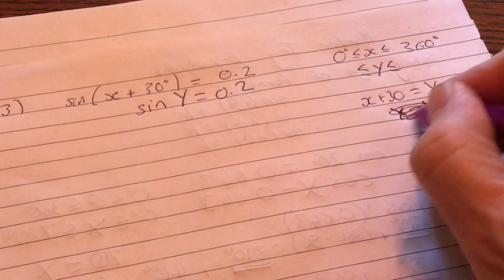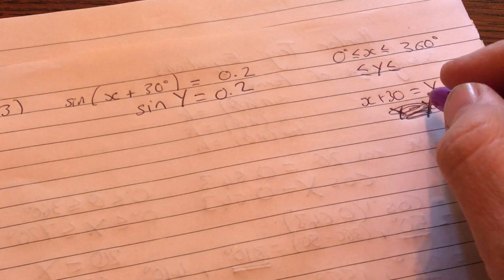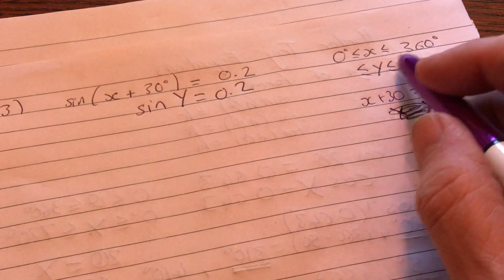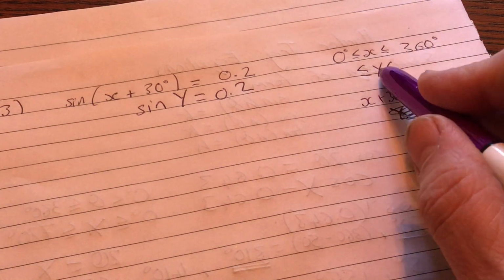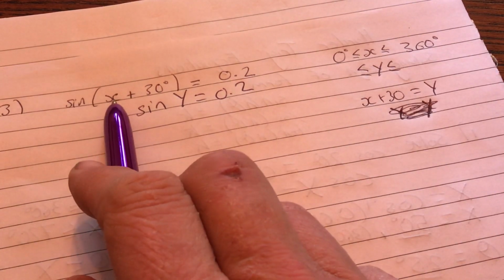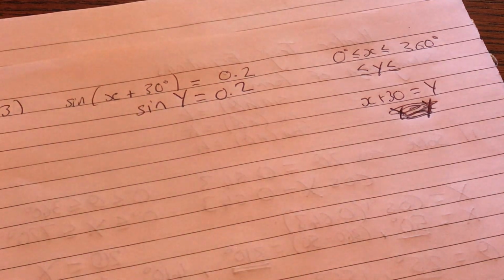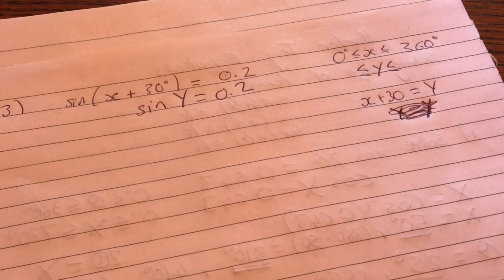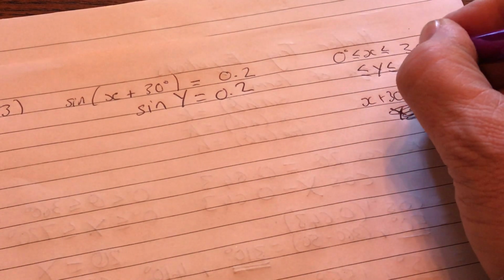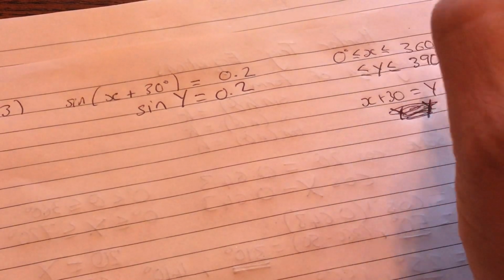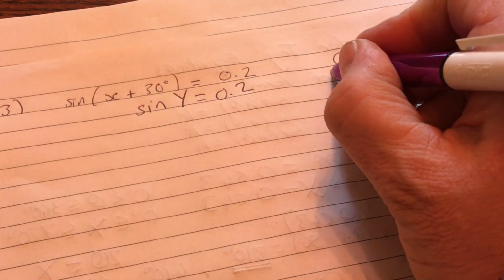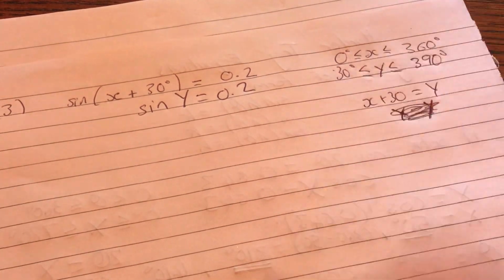Sorry, I messed that up. x plus 30 becomes y. So what is the y value? We're just saying x plus 30. So the graph is actually, in this case, shifting along. So what do we do? We just add 30 to our value. So I can have up to 390 here, and here I can have starting at 30.